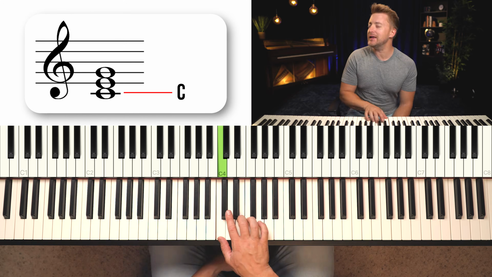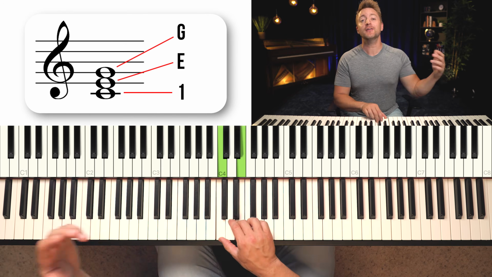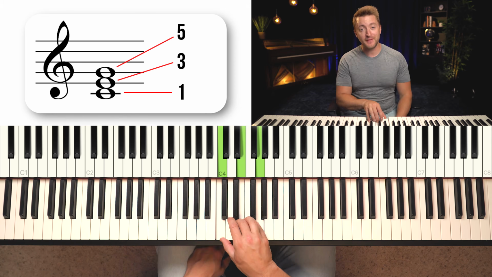And the C major triad is C, E, and G. So the second way we're going to use the number system is for constructing chords. We're literally going to use the numbers to tell us what notes are used to build a chord. Now, in the case of C major, it's not C, E, and G. Instead, it's the first degree of the scale, the third degree of the scale, and the fifth degree of the scale.